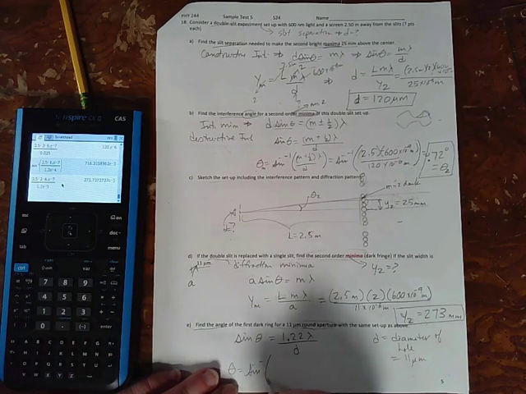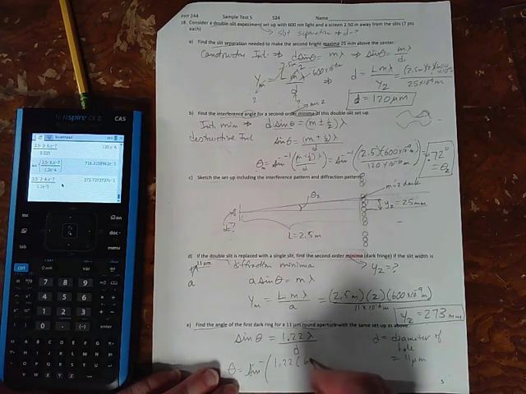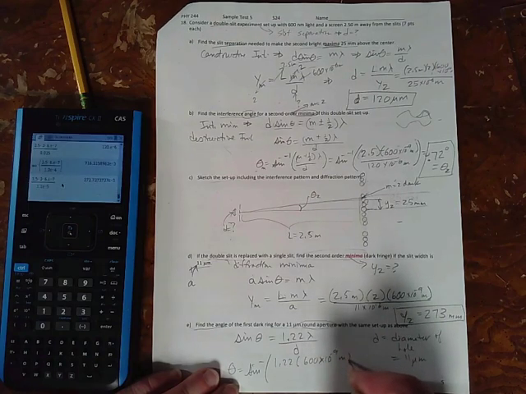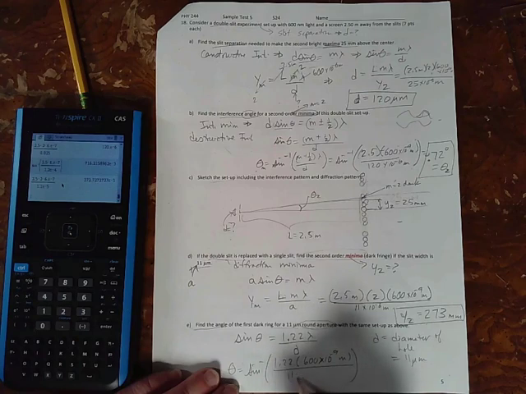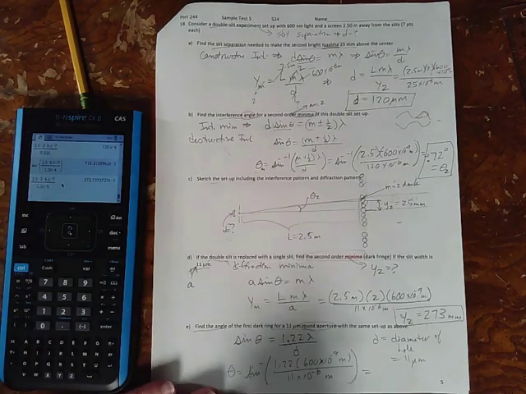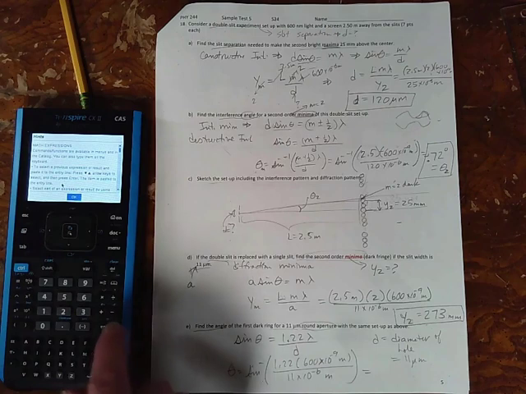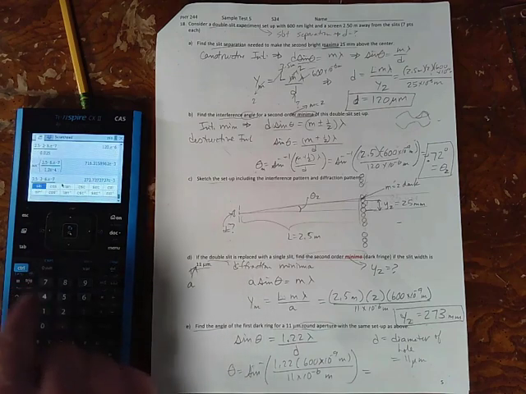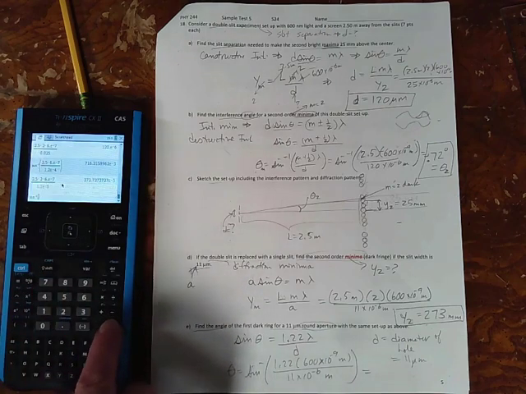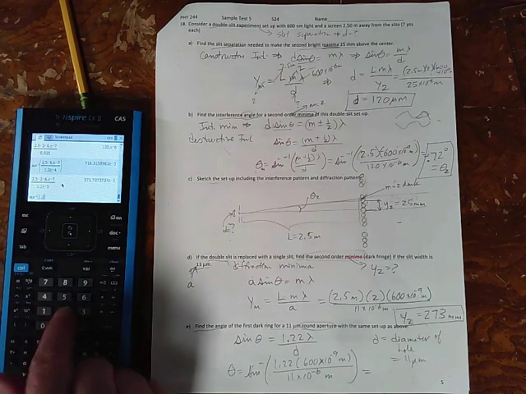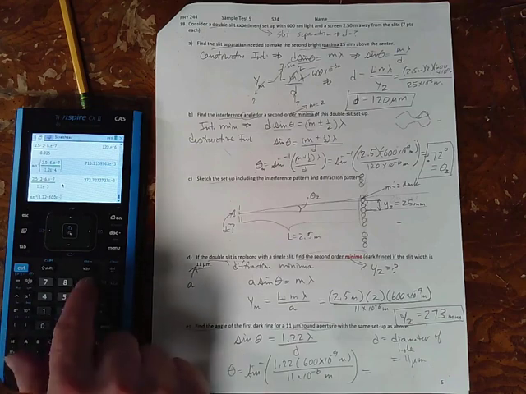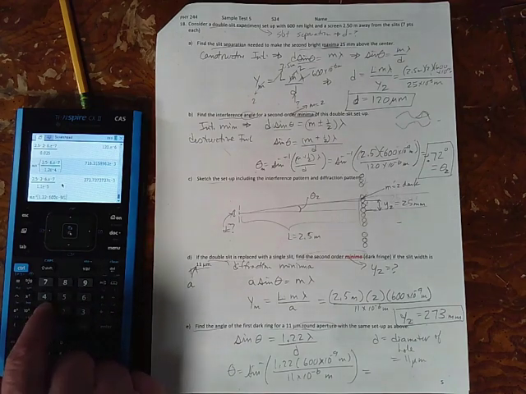All right, so theta, find the angle, yes. Inverse sine of 1.22 times lambda, still 600 times 10 to the negative 9. And D is 11 times 10 to the negative 6. So this theta is, no, I didn't mean it. Inverse sine of 1.22 times 600 nanometers divided by 11 micro.